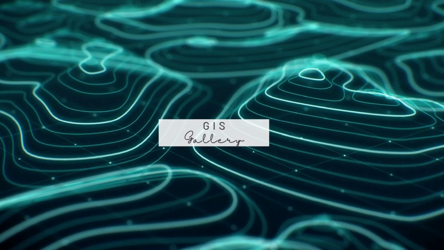In this part 2 of our Model Builder series, we'll dive into creating custom tools using Model Builder in ArcGIS Pro. You'll learn how to design and build custom tools in Model Builder, parameterize models for user input, save and share tools for team collaboration, and enhance GIS workflows with automation.